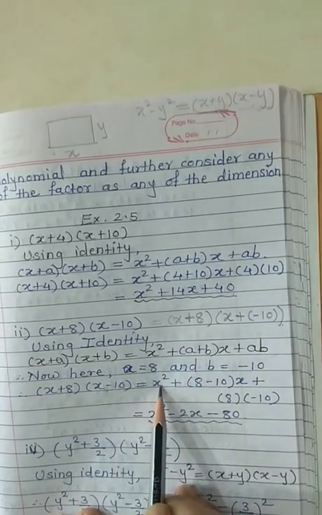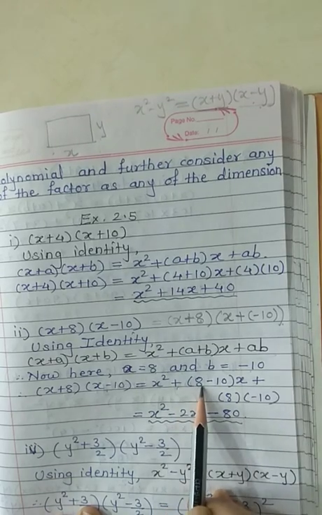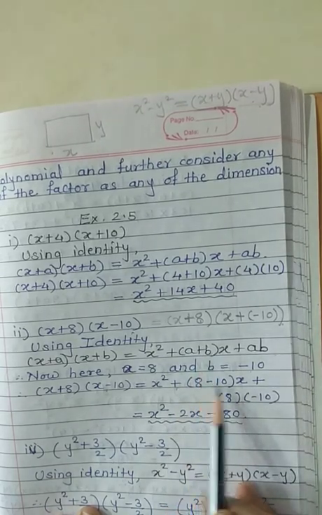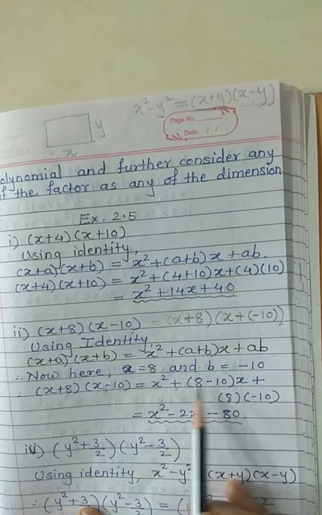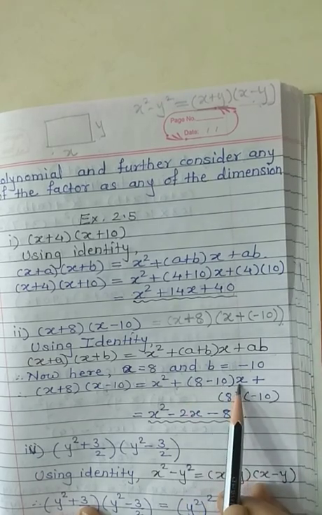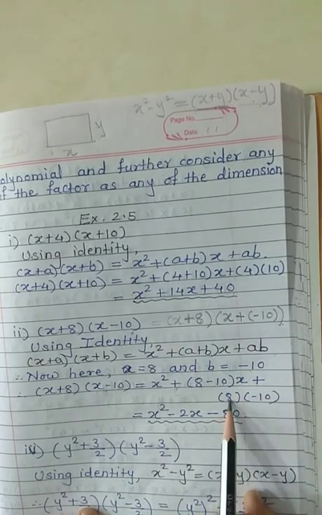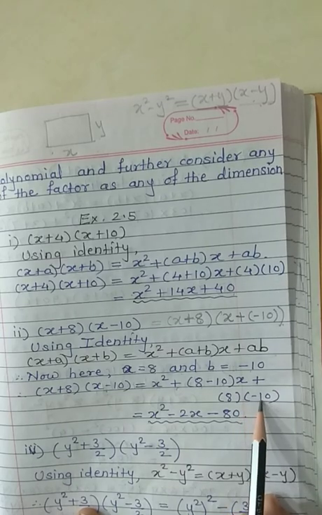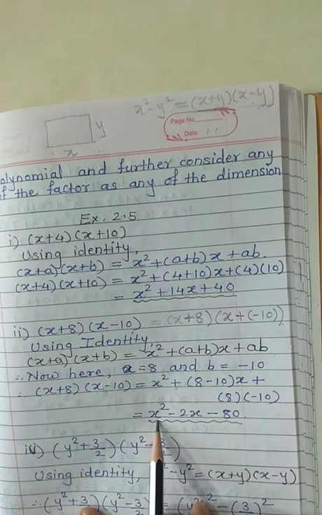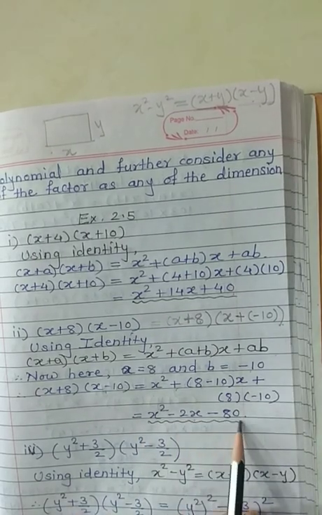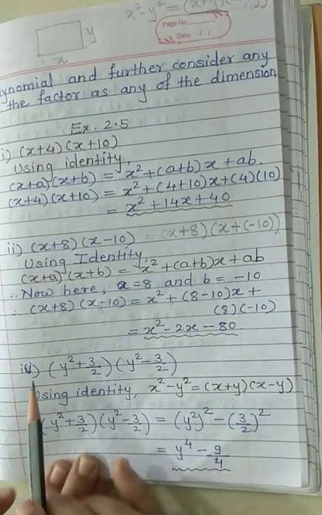So using this identity, we are going to expand this. That is equal to x square plus (8 plus b, meaning 8 minus 10) into x plus 8 into b, where b is minus 10 again. So 8 into minus 10, which gives x square minus 2x minus 80. Now the third sum is for homework.